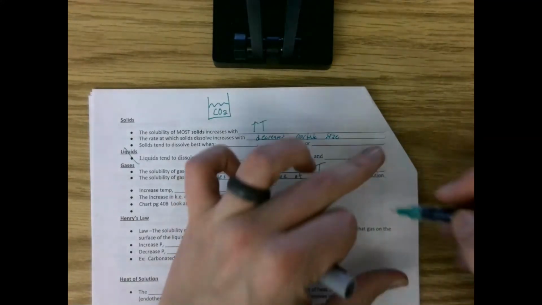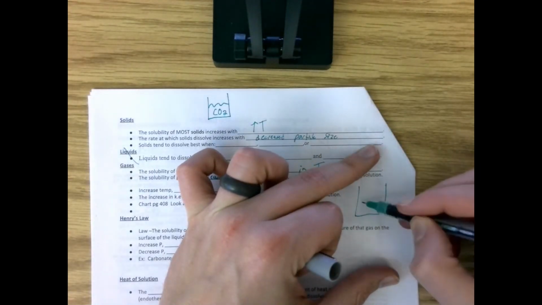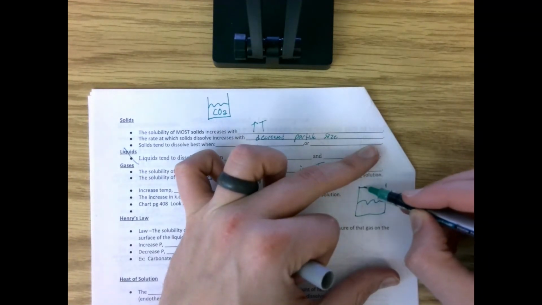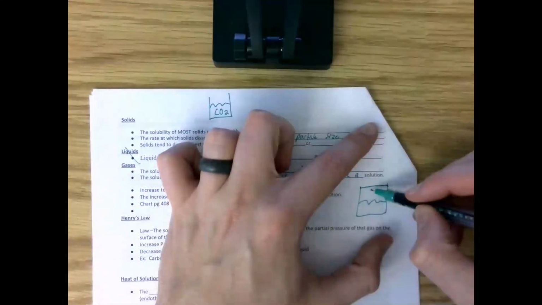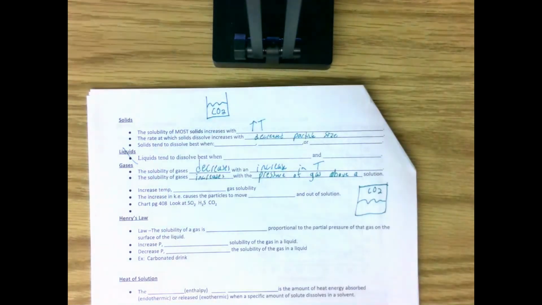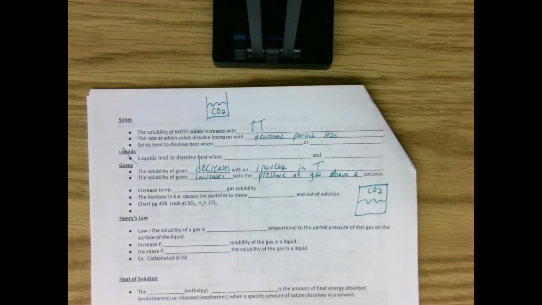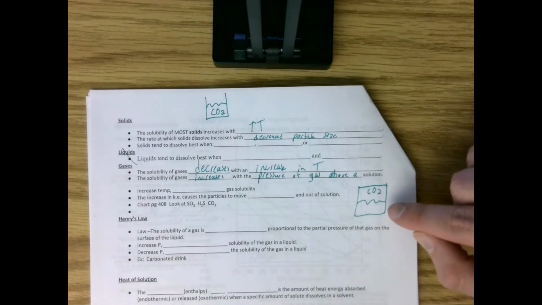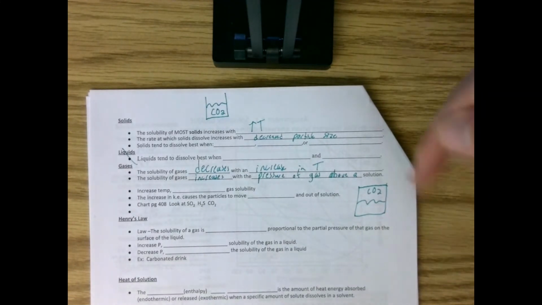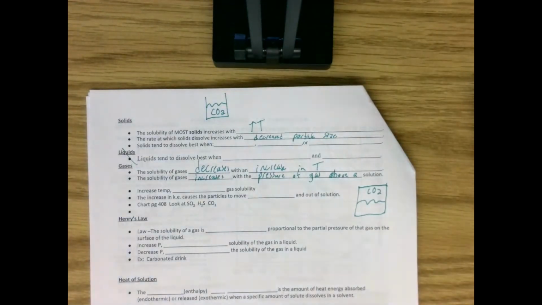So if I draw another little container, and I have some water, I got to put a lid on this one. Why do I need a lid for this example? Yeah, you can't increase the pressure with a lid off of it. Okay. So now I have CO2 gas up above the liquid, and I'm trying to get the CO2 to dissolve in the water. So if I increase the pressure and add more and more CO2 up here, does it make sense that more CO2 can be forced into the liquid? Yeah. So as we increase the pressure of whatever gas I have above the liquid, I can dissolve more.